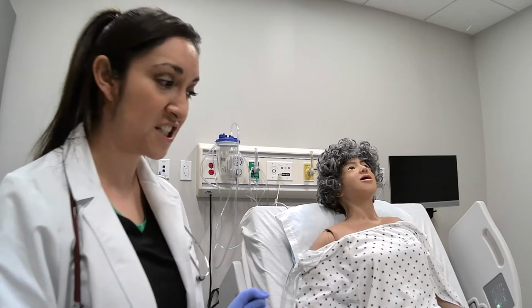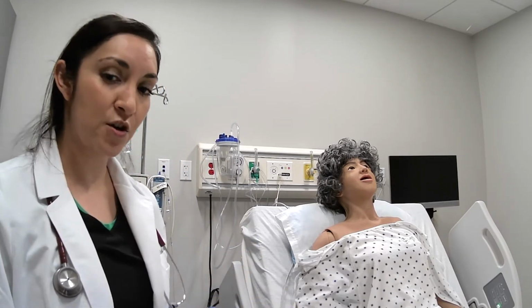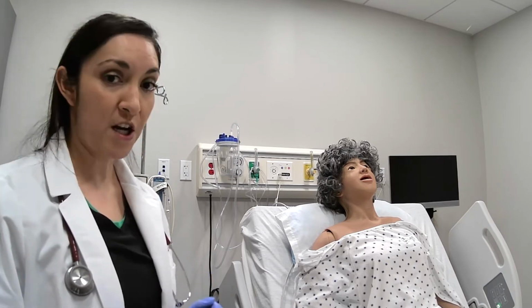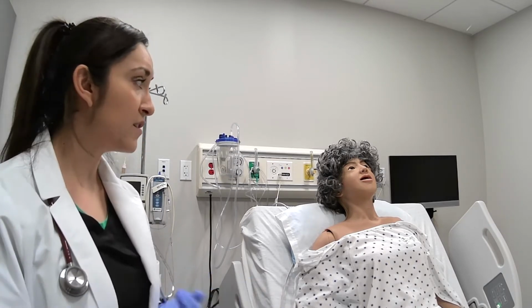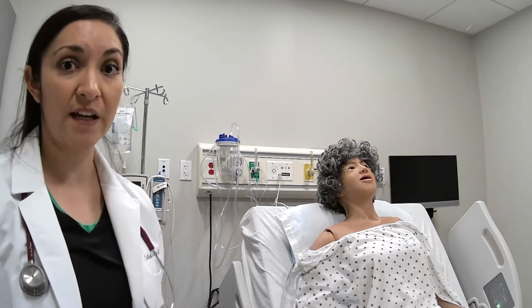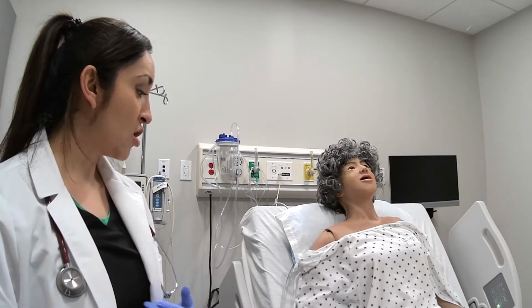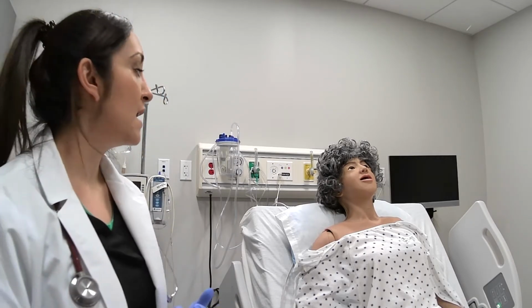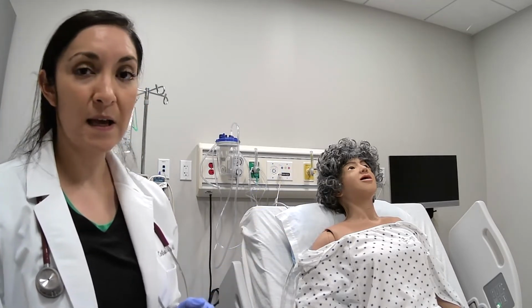Because, for instance, and this kind of goes with respiratory, if your patient is having trouble breathing, they're not perfusing, they're not oxygenating, they're going to be a blue color. That's called cyanosis. If they are losing blood, if they're hemorrhaging, if they're hypovolemic, they will be a pale color.